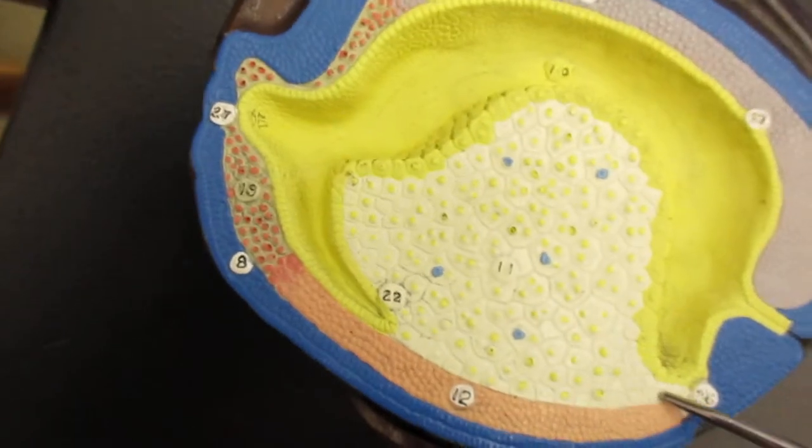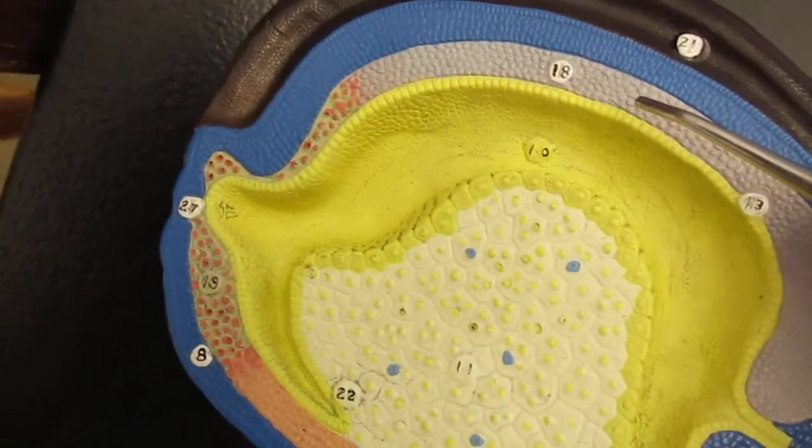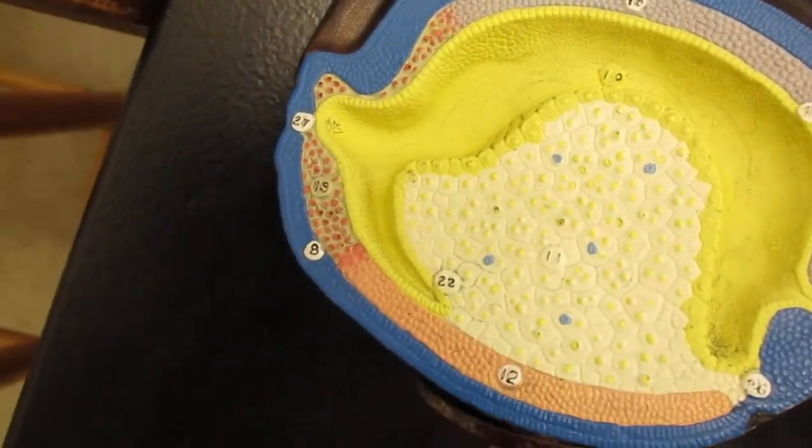And then right here we would have the hindgut, endoderm, notochord again, and I think that's it. So let's move on to number 15 now.